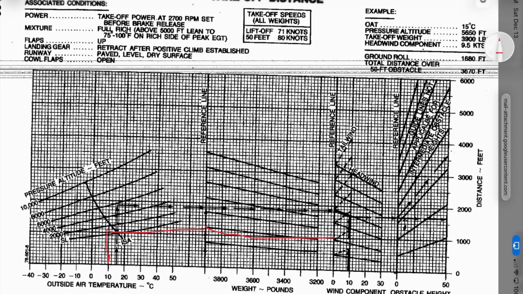Today's headwind component is 4 knots. I'm going to follow my headwind line down to 4 knots to go straight across to my final reference line. The final reference line determines how much of an obstacle we have to clear. Let's say we have a 50-foot obstacle. I'm just going to follow the line and the reference line up to our finishing point right here.